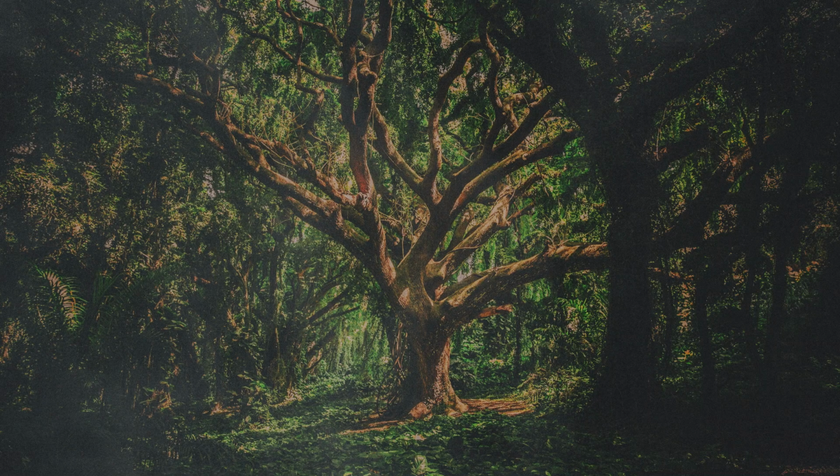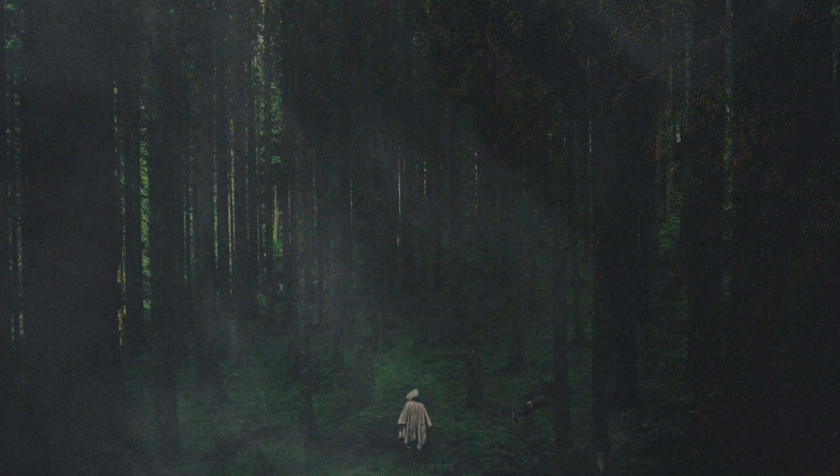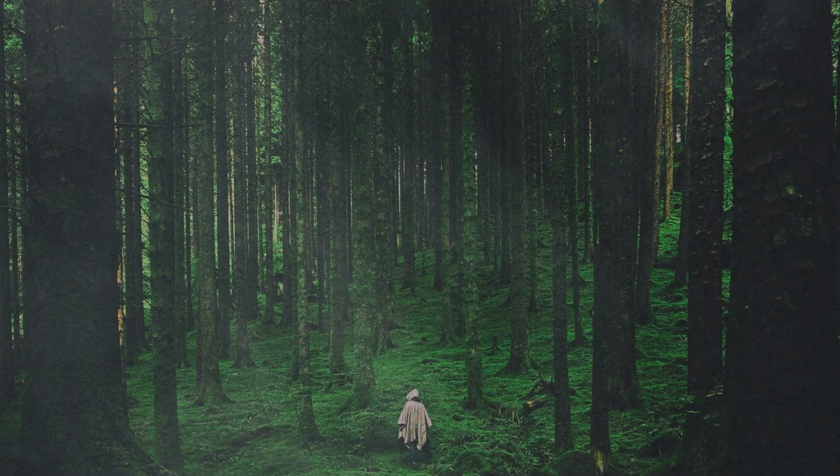Annual forest loss in tropical regions is measured in millions of hectares. Agricultural expansion, cattle ranching, logging, and infrastructure development contribute to this decline. When forests are cleared or burned, carbon stored in vegetation is released rapidly into the atmosphere. The shift from sink to source can occur within a single season.